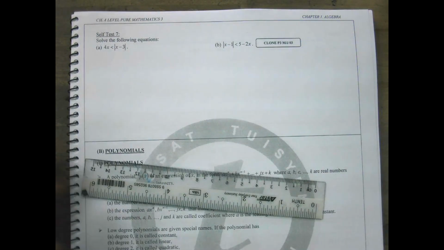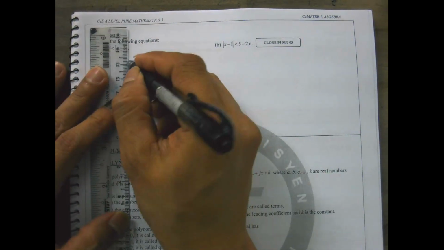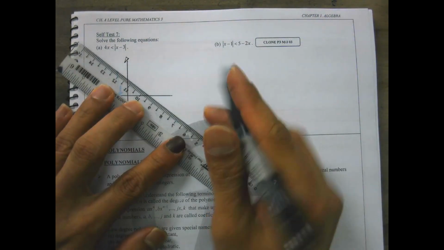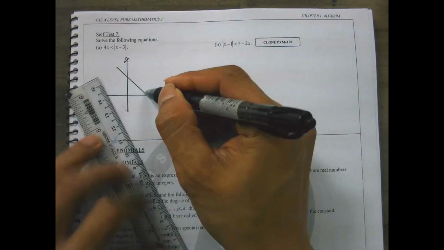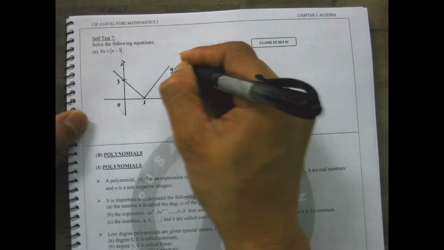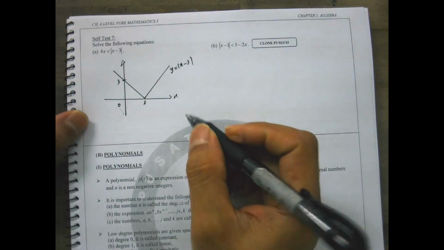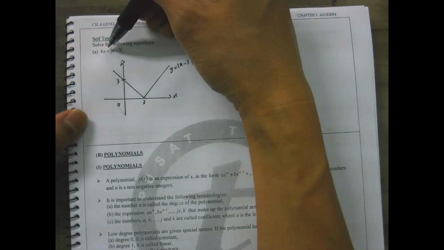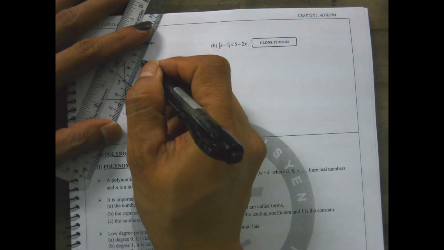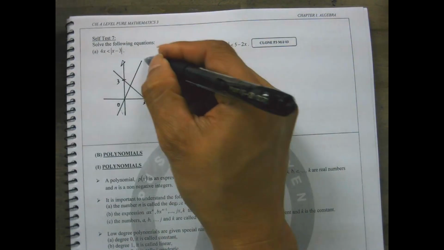First one. The first one is a V shape, shape to the right. Okay. And this one will be 3. Now you can see that this is 3, this is 3. This is your original graph of modulus x minus 3. Now where do you draw y for x? Y equals 4x has a gradient of 4. It is much higher, much sharper if you like, steeper, sorry. So this is y equals 4x.